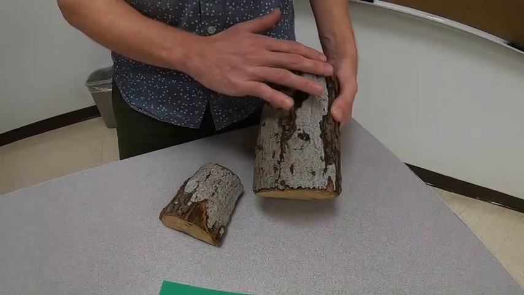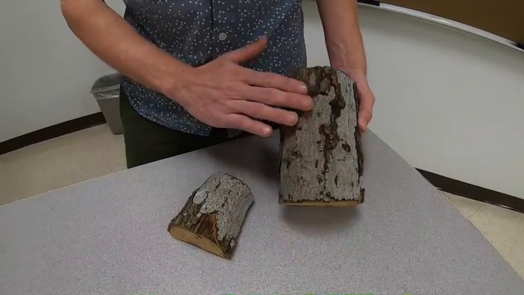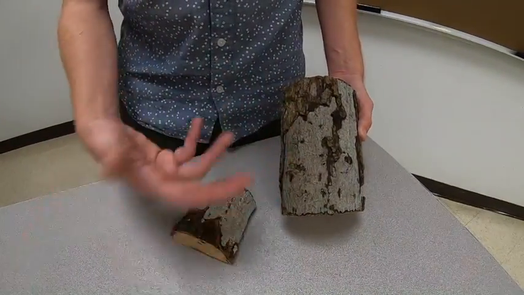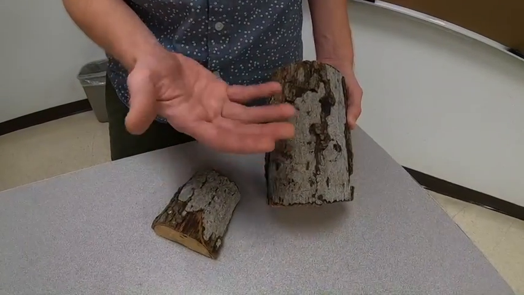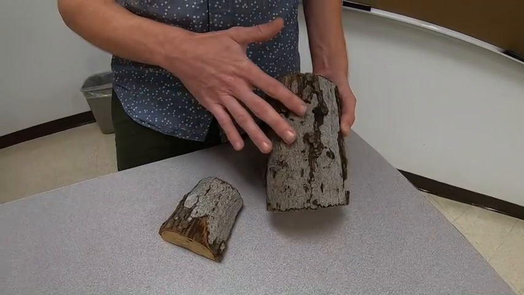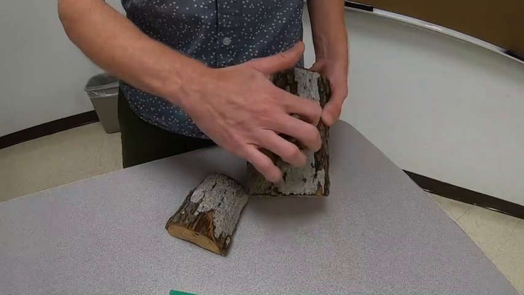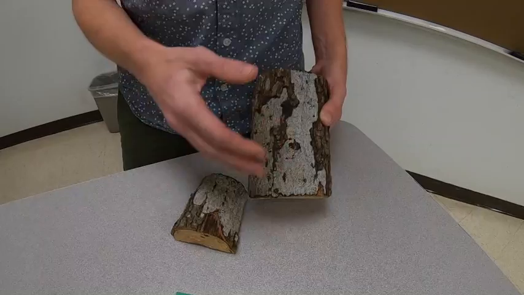We refer to this as resupinate, which means a flat fruiting body that replaces the bark. As the cambium is killed, the bark dries out and falls away, and the fungus is under there. And then once that happens, to reproduce, the fungus produces this large, flat structure, which is hard.